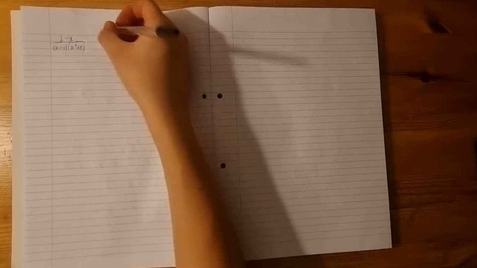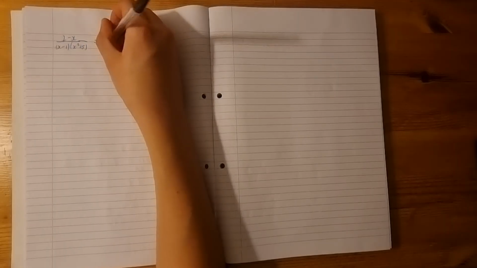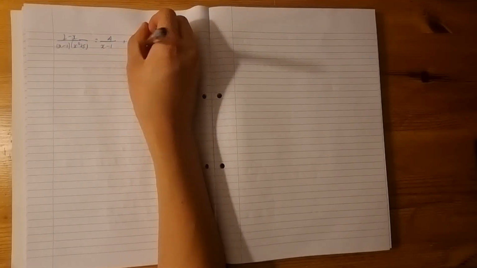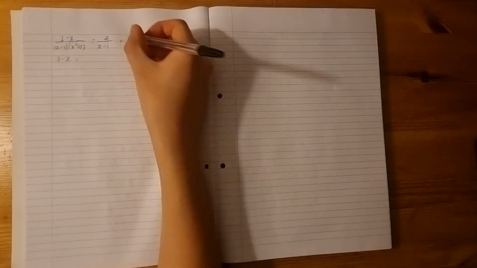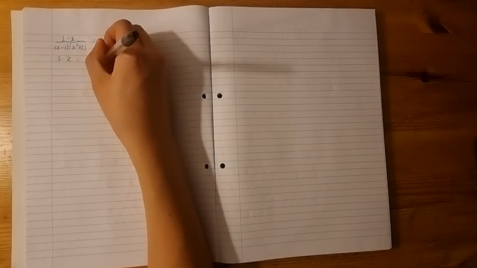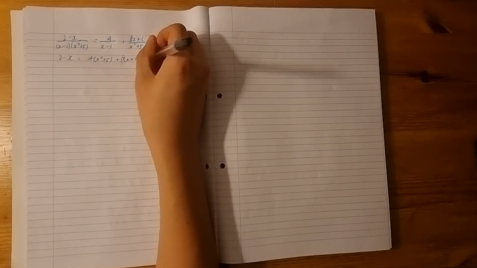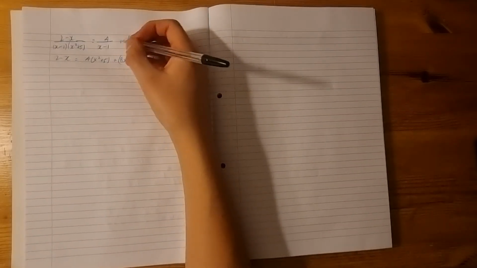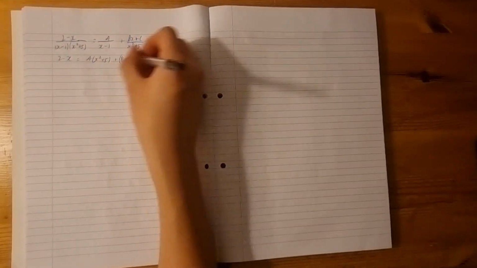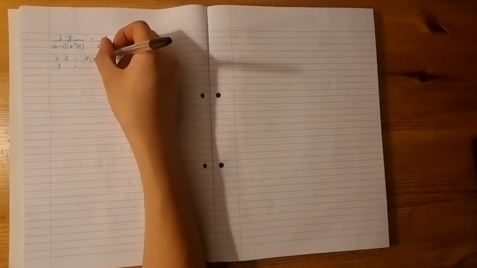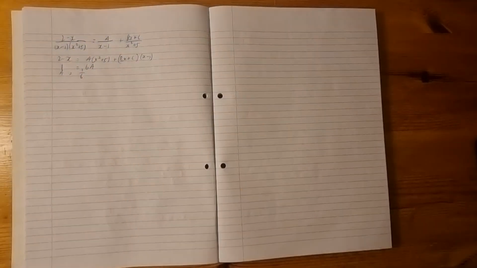Alright, so I'll assume you've had a go. So it's already factorized for us. So the equivalent expression is a over (x minus 1) plus (bx plus c) divided by (x squared plus 5), which means that 2 minus x is equal to a(x squared plus 5) plus (bx plus c)(x minus 1). So by substituting x is equal to 1, we can get rid of this, and it gives us 2 minus 1 is 1, is equal to 6a, which means that a is equal to 1 over 6.